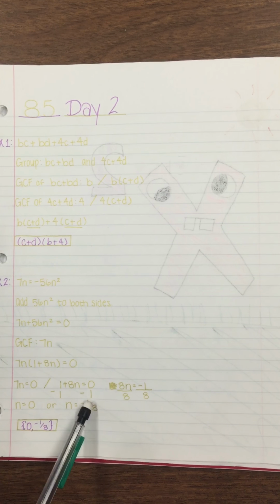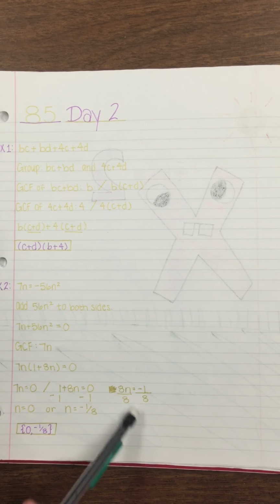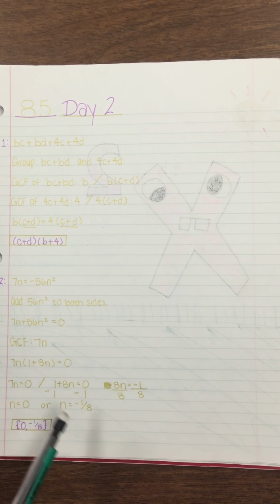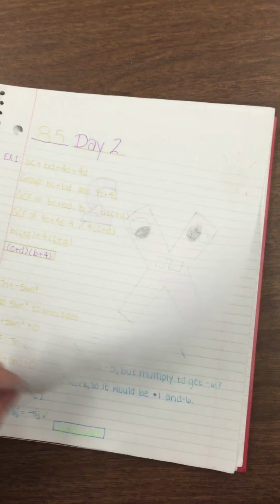And then you do minus 1 to both sides, and you get 8n equals negative 1, and you divide both sides by 8, and then you get negative 1/8. So the answer is 0 and negative 1/8.